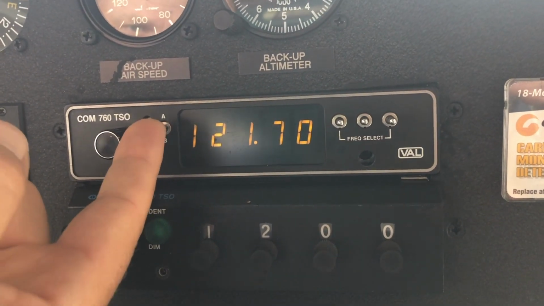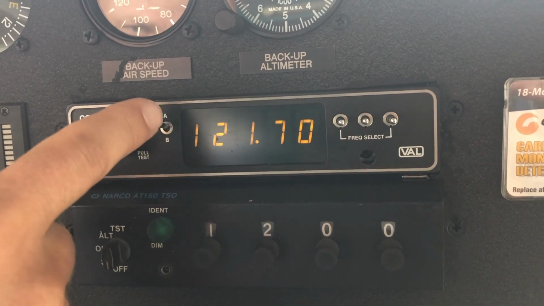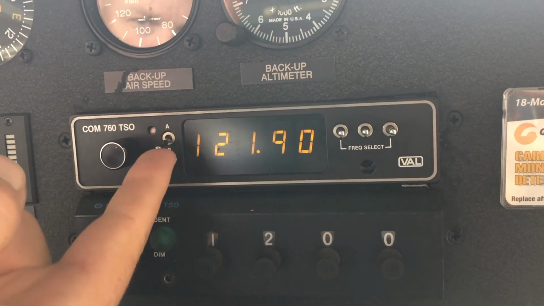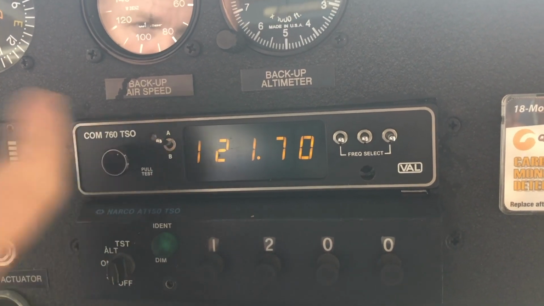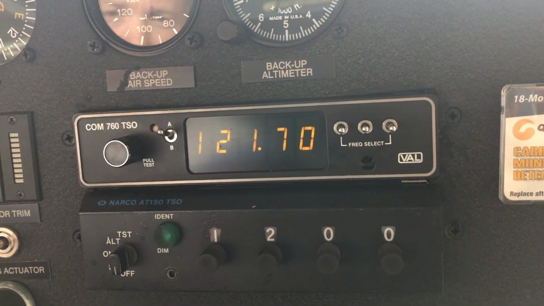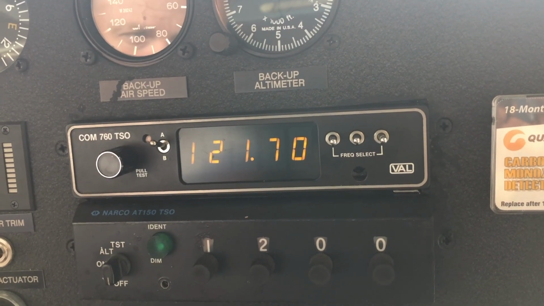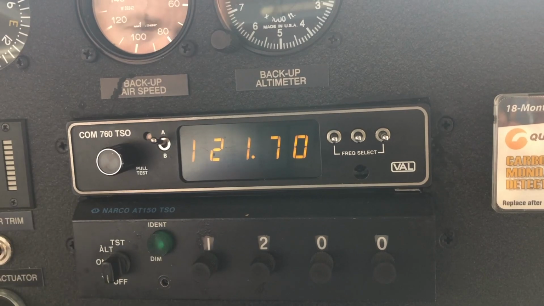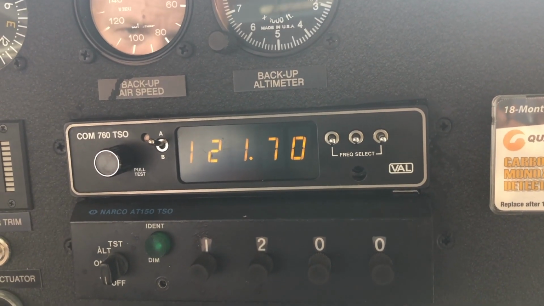Now you might think this is a flip-flop with a standby because there's an A and a B, but there's not. There's two actives, so you can't preset a frequency. So unless you know what's coming up when you don't need to listen on the radio, there's no point in switching between A and B. Leave it on one and just set your frequencies as you get them.